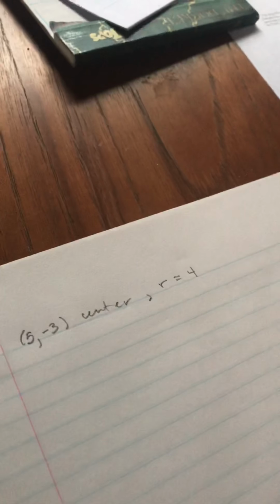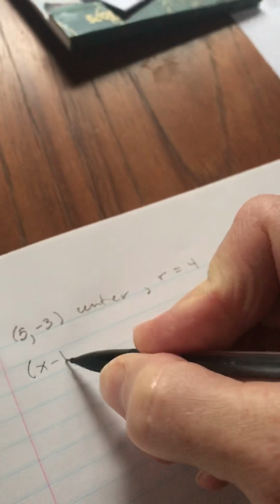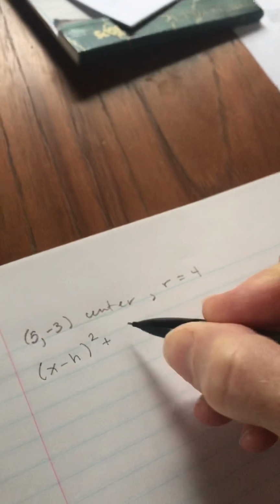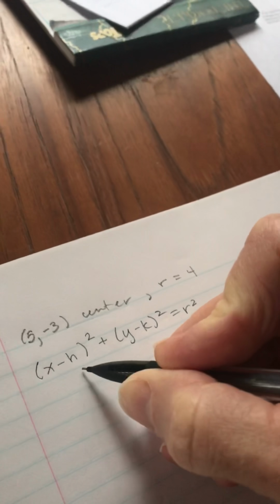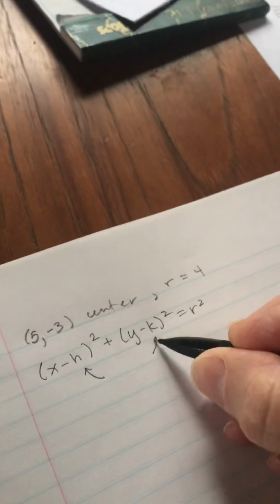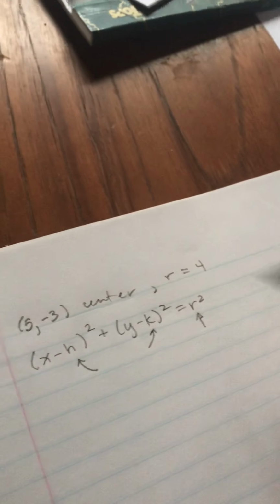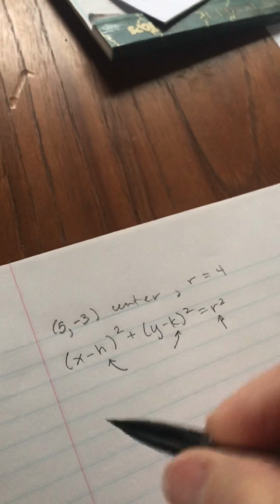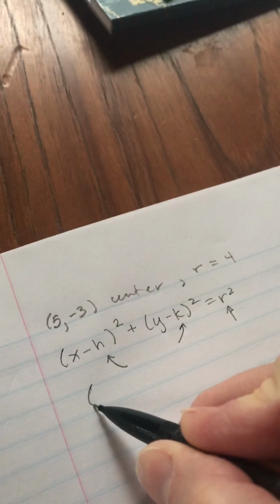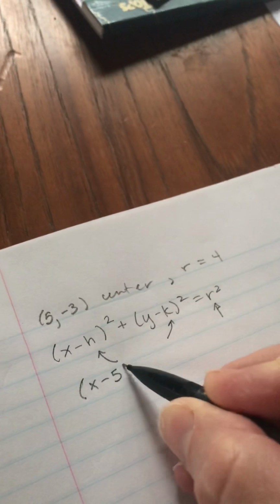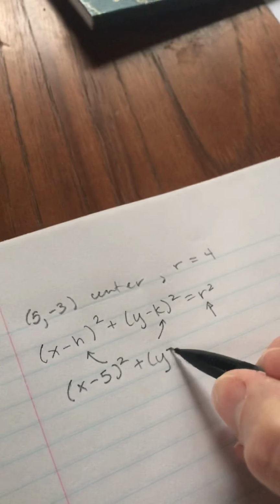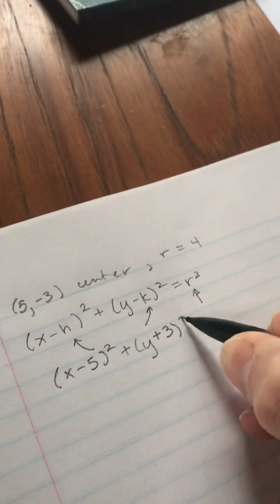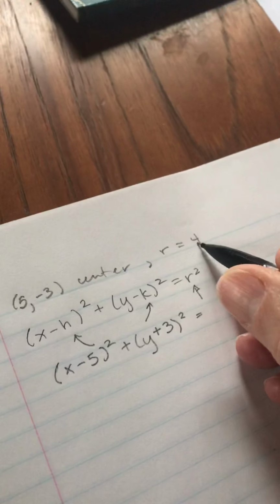Then you have to remember what the equation of a circle looks like. That is x minus h quantity squared plus y minus k quantity squared equals r squared, where the center is h, k and the radius is r. So make sure you have that memorized. All right, so then it's just a matter of plugging them in. X minus 5 quantity squared plus y minus -3 is going to be y plus 3. So it's always going to be the opposite. Quantity squared equals 4 squared, which is 16.